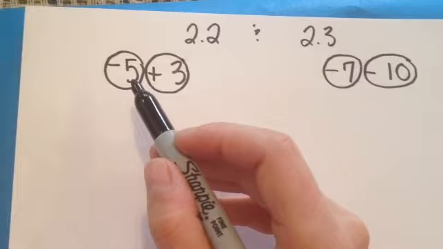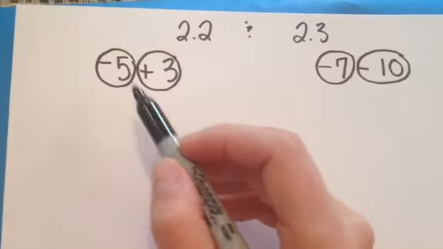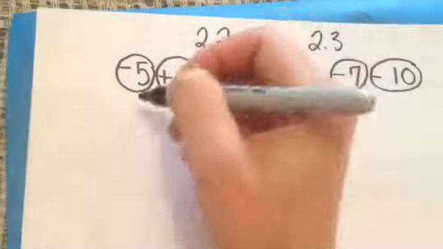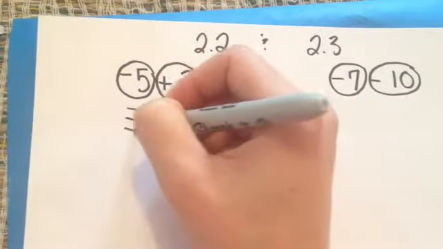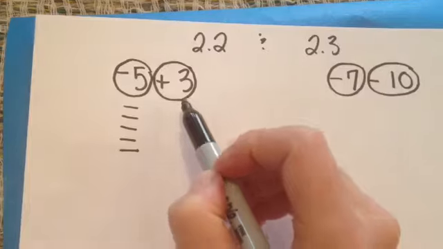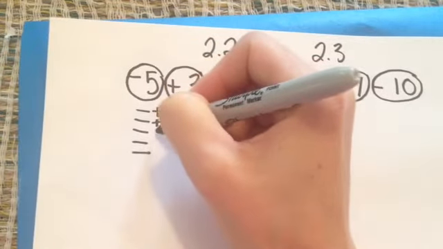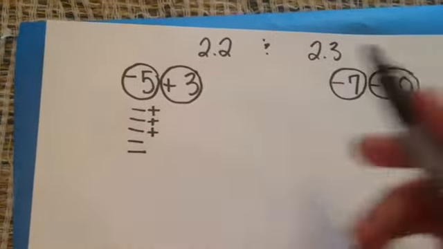Okay, next thing is I'm going to draw my positives and negatives. Here's what I mean by that. This 5, it's negative. How do I know that? Because it says it. So I'm going to draw 5 negatives. 2, 3, 4, 5. And this 3 is positive. Again, how do I know that? Because it says positive right here. So real nice and neat next to them, I'm going to draw those positives.